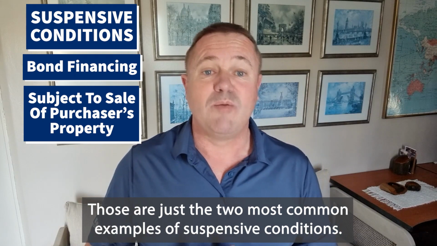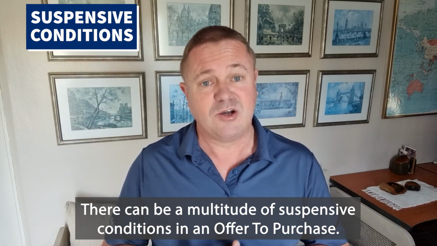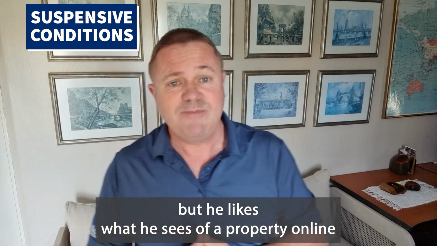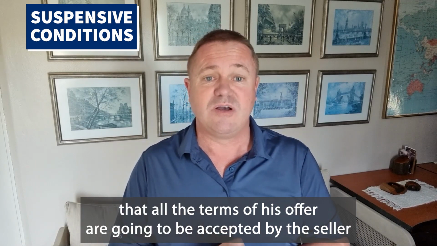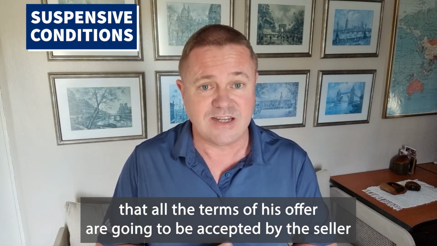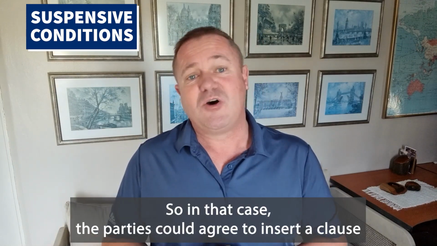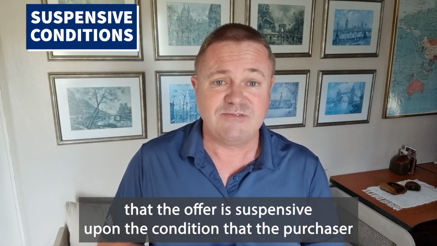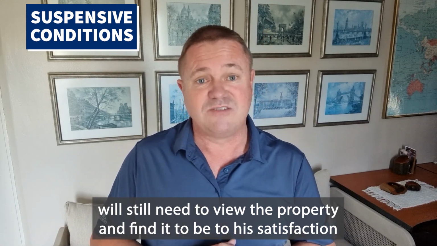Those are just the two most common examples of suspensive conditions. There can be a multitude of suspensive conditions in an offer to purchase. For example, if the purchaser is located far away, but he likes what he sees of a property online, then before traveling all the way to view it, he would rather like to be sure that all the terms of his offer are going to be accepted by the seller before he actually does the traveling to go and look at the property. So in that case, the parties could agree to insert a clause into the offer to purchase stating that the offer is suspensive upon the condition that the purchaser will still need to view the property and find it to be to his satisfaction.